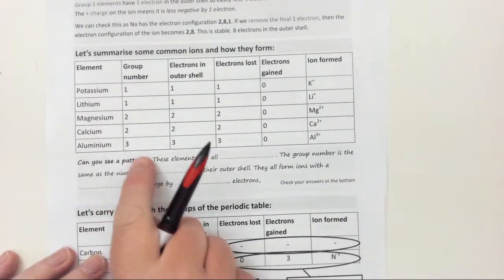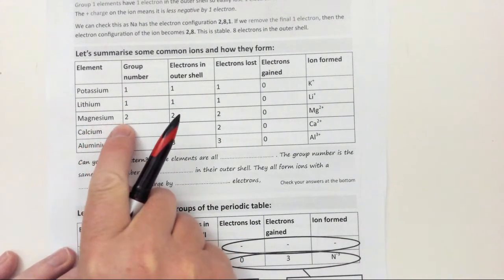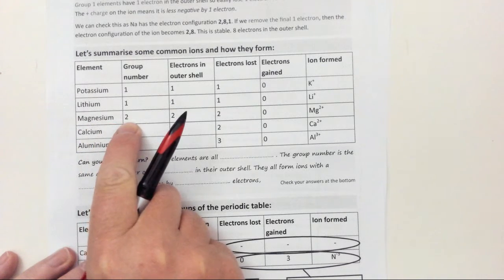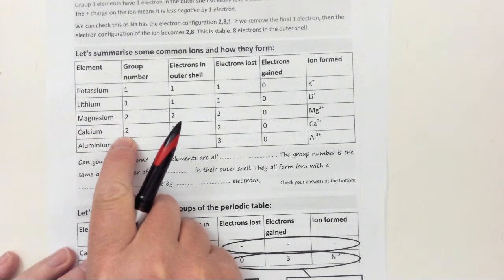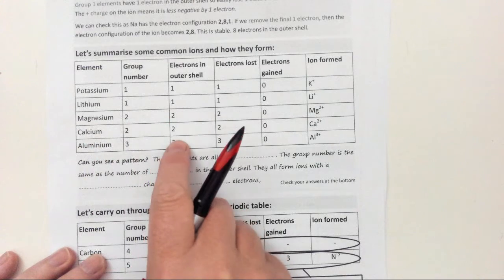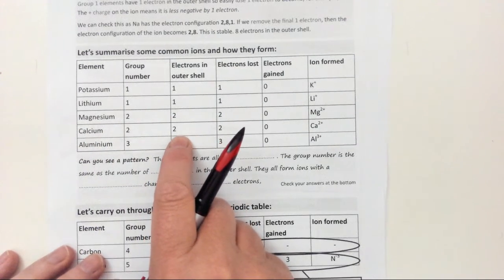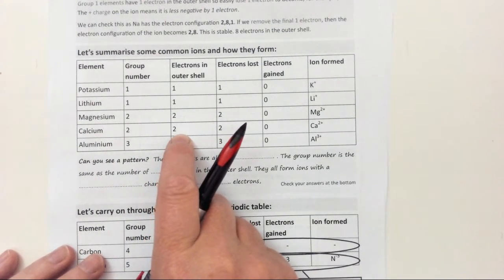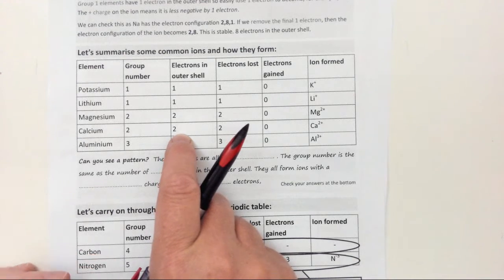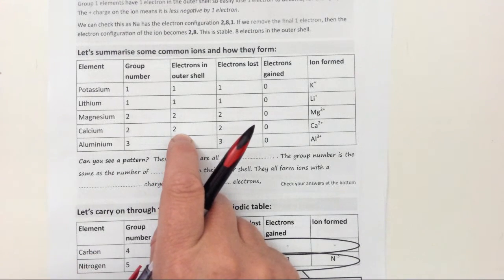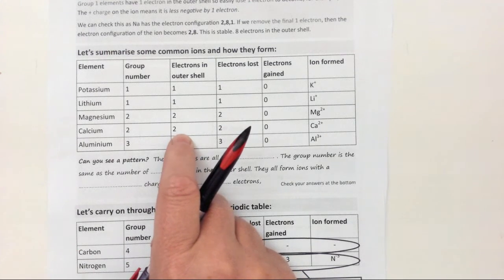I can find something in group 2. So here I've got 2 things in group 2. Magnesium is in group 2, and calcium is in group 2. That means they've got 2 electrons in their outer shell. That means it's much easier for them to just ditch those 2 electrons, and then the outer shell is the 8 previous to that. So if we were not sure, we could write out the electron configuration.